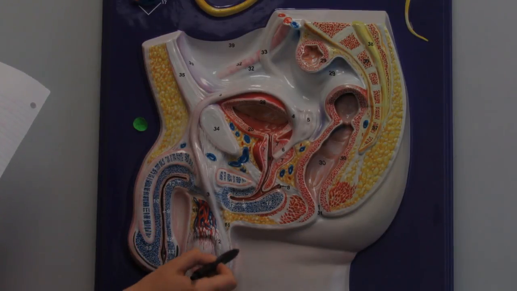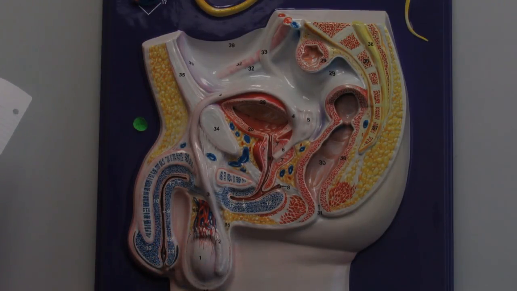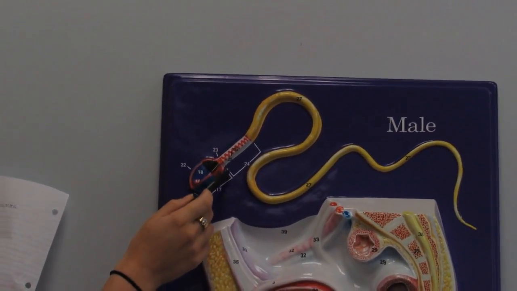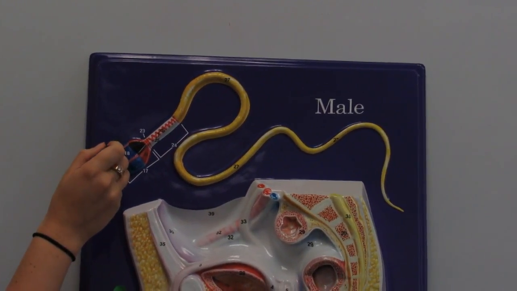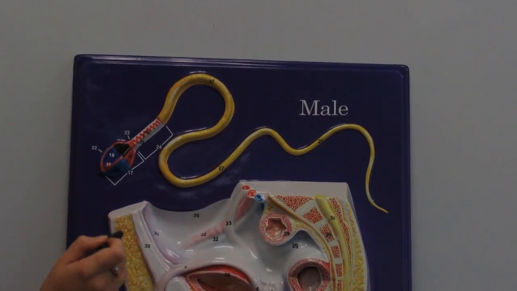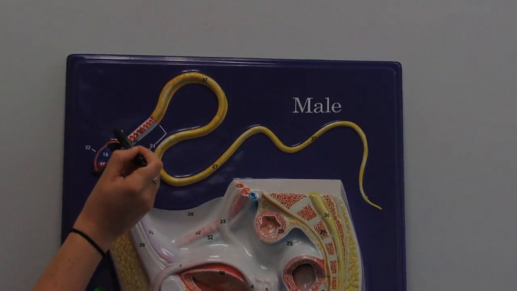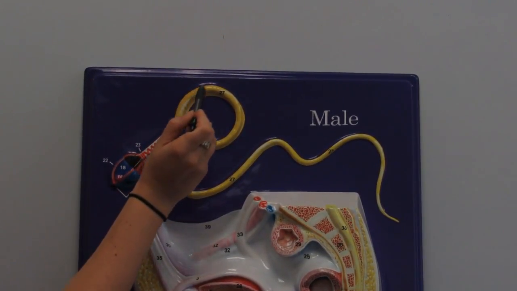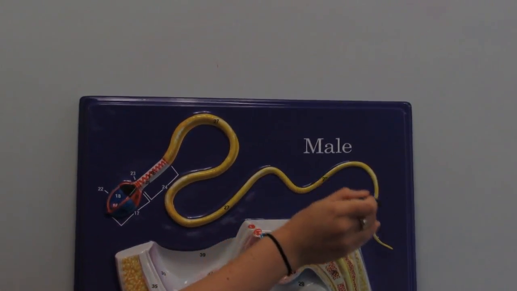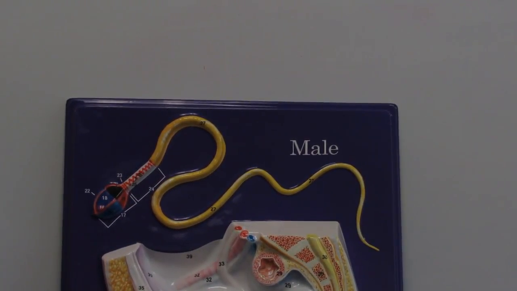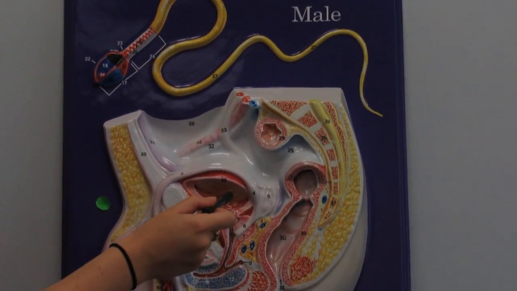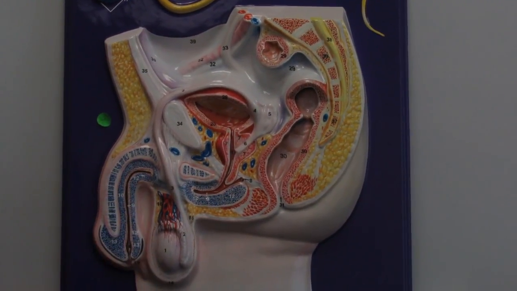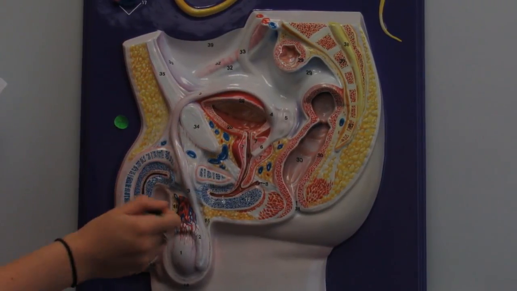Right here is the scrotum. It's the pouch that contains the testes. And then up here, this is the head of the sperm. Right here is the nucleus. This is the neck, the body, the tail, and then lastly, down here, is the urinary bladder, which stores urine, goes down the urethra and out, just like the sperm travels down the urethra.